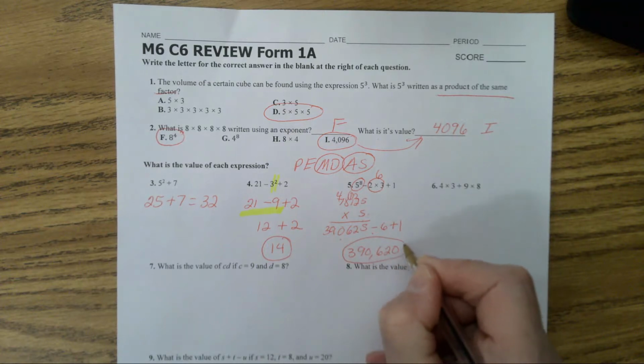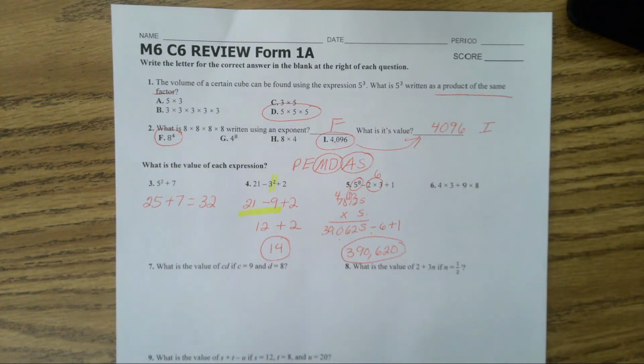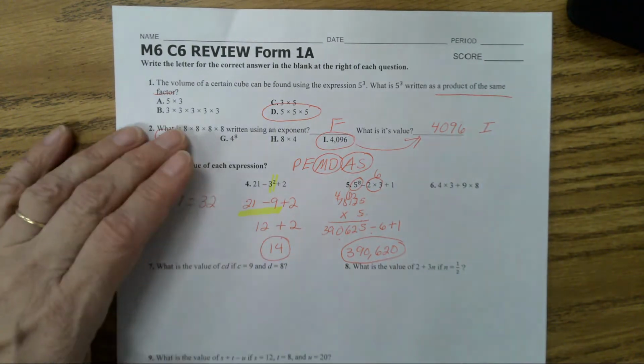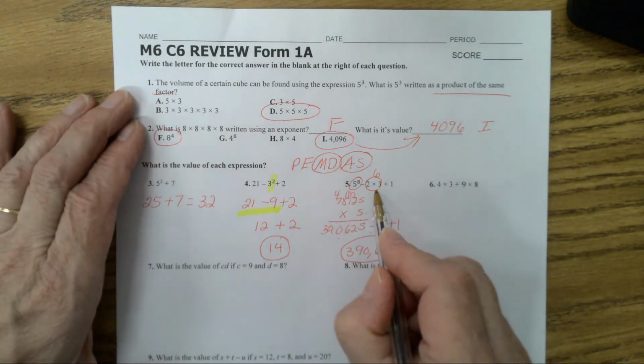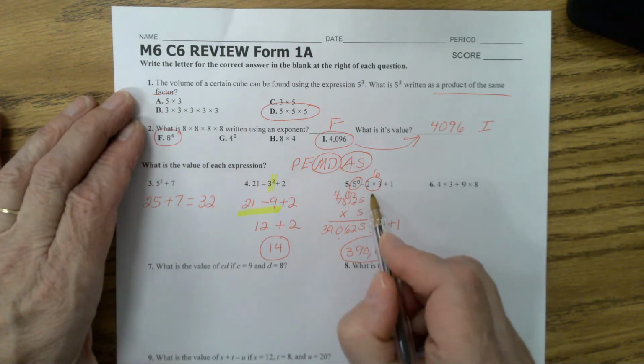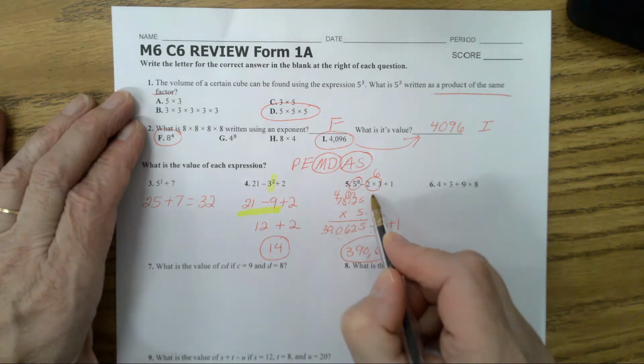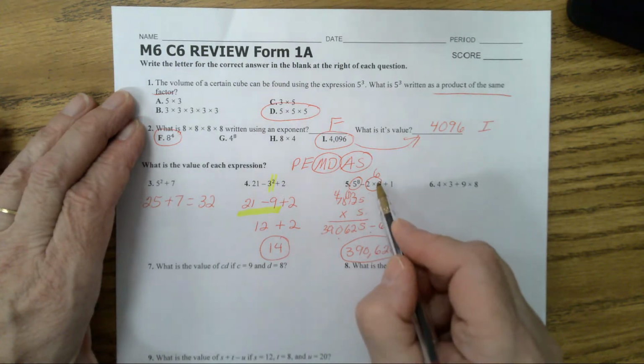That's pretty big. Yes? It's minus 2. No, but you can't do the minus 2. You have to multiply before you subtract. Use your eagle eyes. 2 times 3 is 6. Does everyone see how I get the 6?